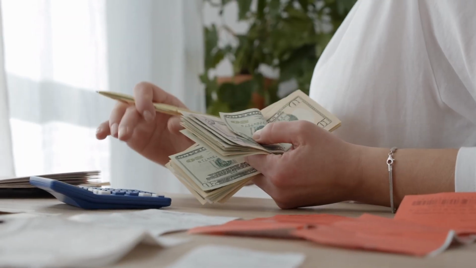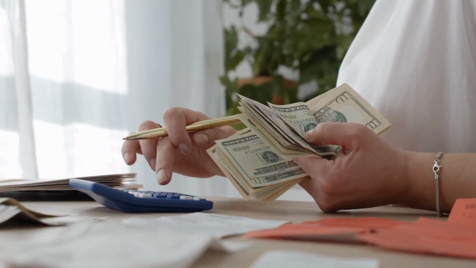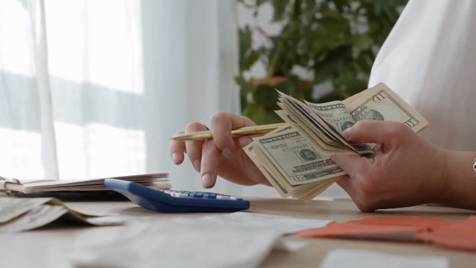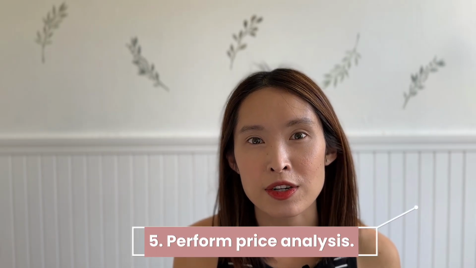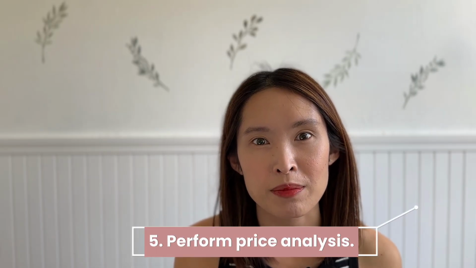I recommend layering on 10% cushion plus an additional 10% in profit to reinvest back into your business. Cushion essentially takes care of any other expenses you might have missed or not accounted for in the previous steps. Step 5. Perform price analysis and understand the components of your pricing model.